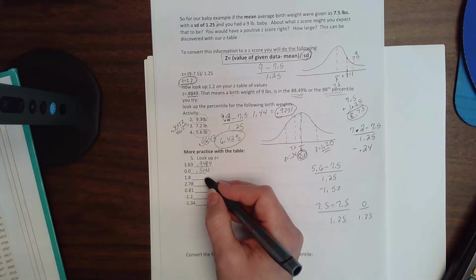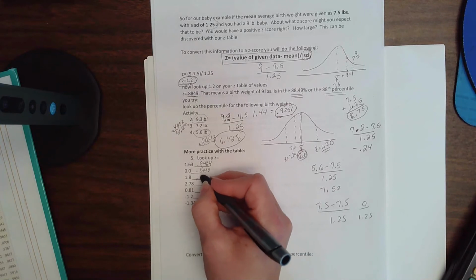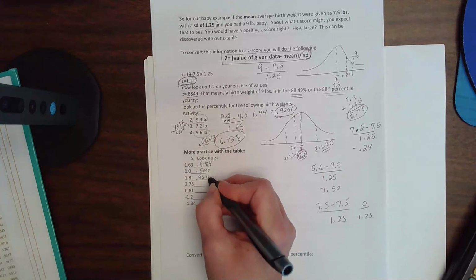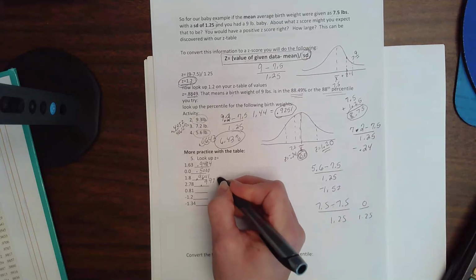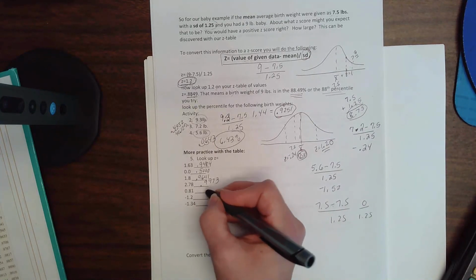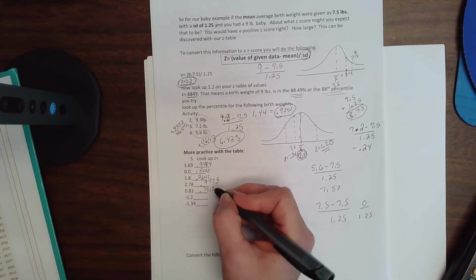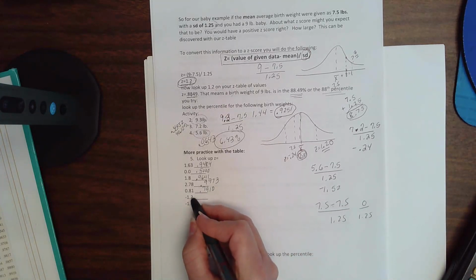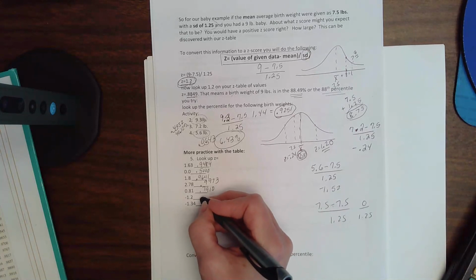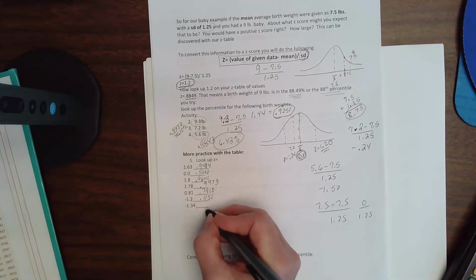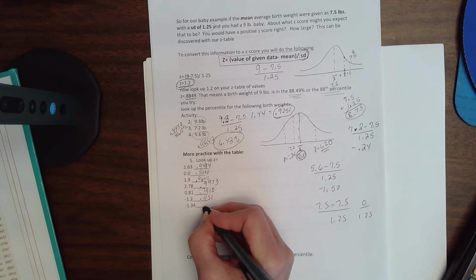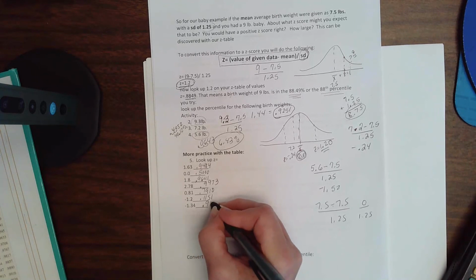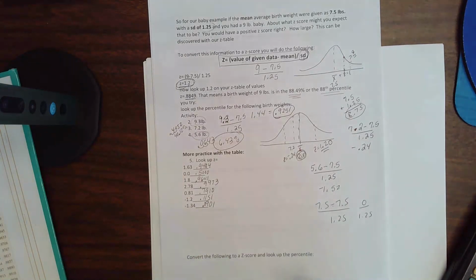1.80 is 0.9641. 2.78, 0.9973. 0.81 is 0.7910. Now practicing some negatives. Negative 1.2 is 0.1151. And lastly, negative 1.34 is 0.0901. All right, so check your work there and hope that helps.